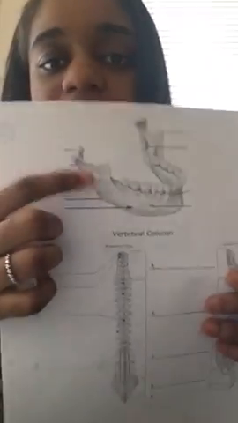The next bone is the mandible. Let me see. Right there, the mandible. And then we have the part up here, which is the angle of the mandible.